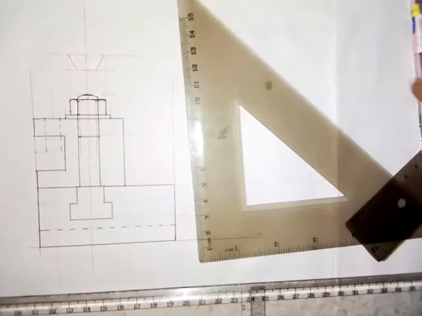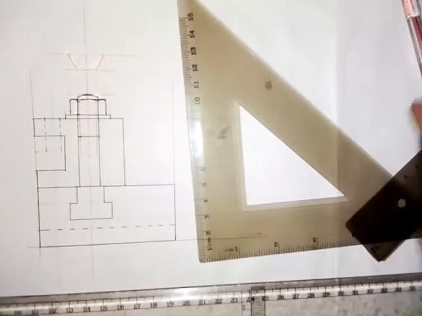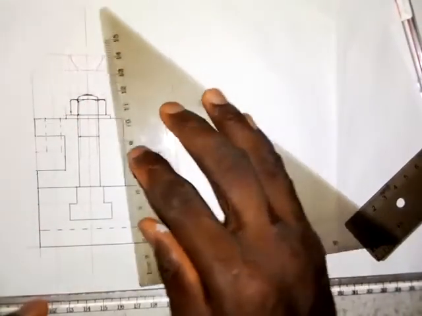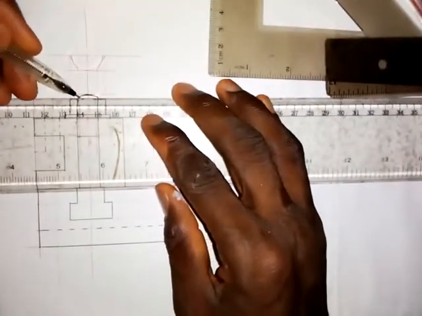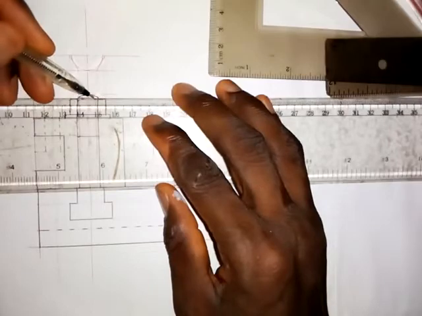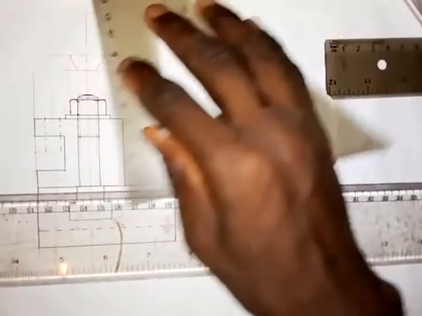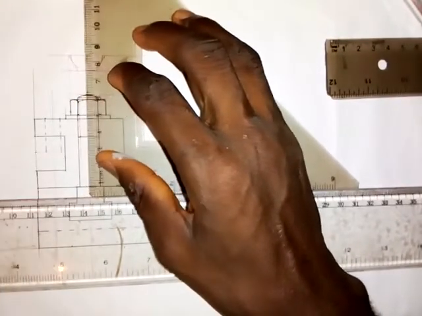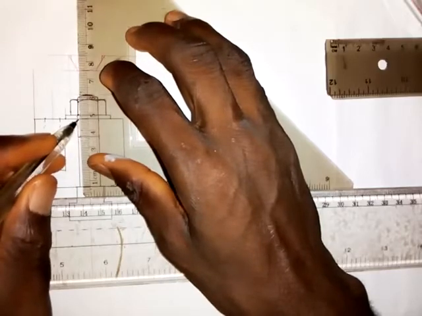Alright, so the next thing we are going to do is that it's not everything that we are going to draw, because the nut and the washer will cover part of the bolt. So normally I'm supposed to have a straight line here. Okay, now the next thing I'm going to do is make it thick.